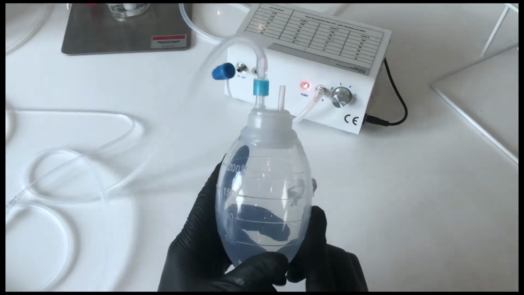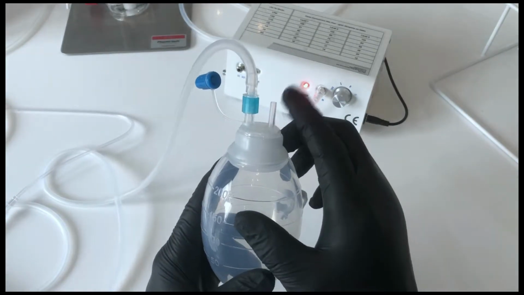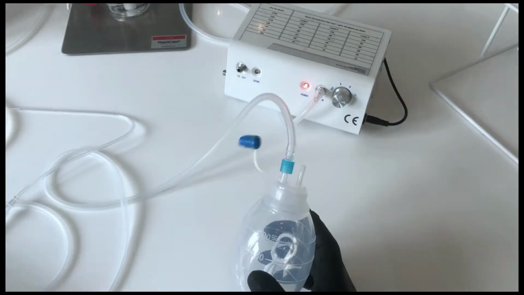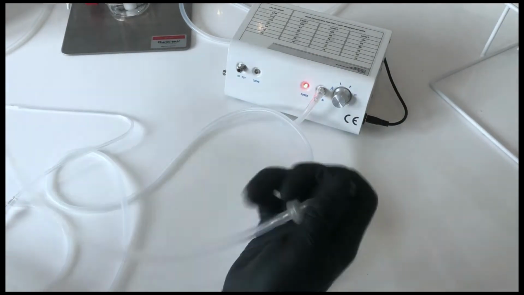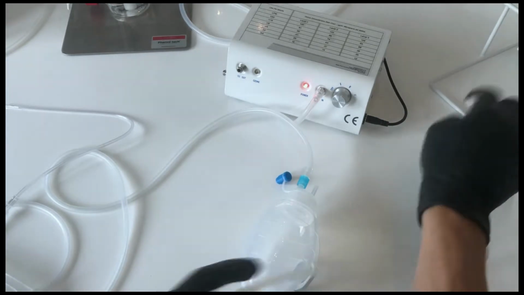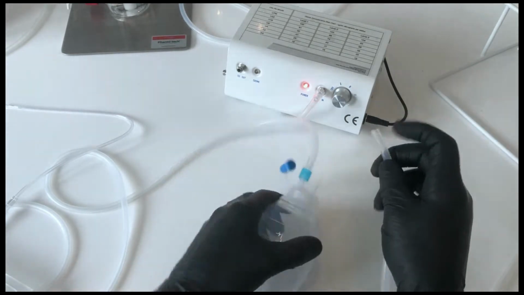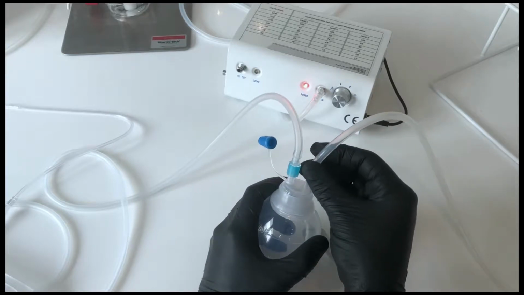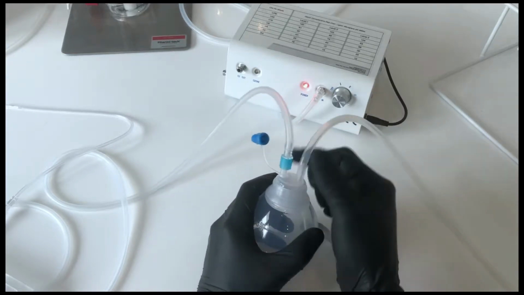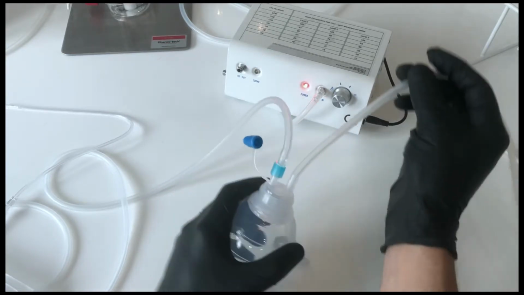On the other side of the bulb there is another connector, and another tubing will connect to this through pressure. It will just slide on top. The tubing won't come off.